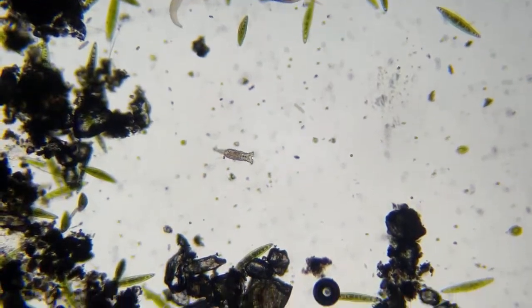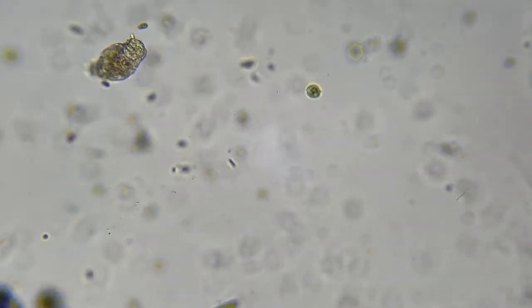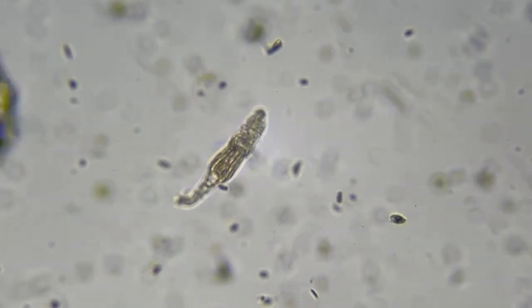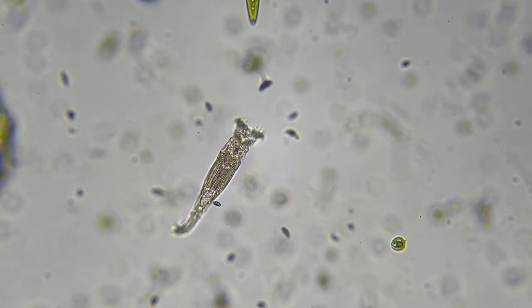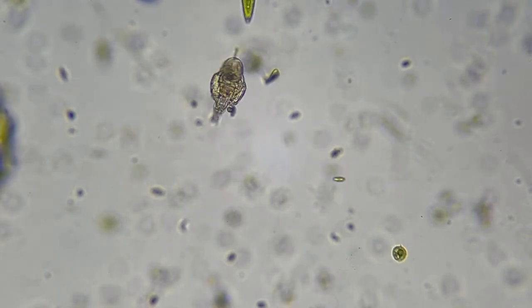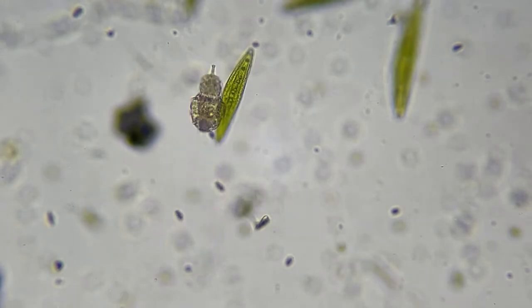Look, we got a rotifer right here staying still, so I'm gonna go to 100 and see if we can zoom in and maybe, if he'd stay still here, we could see him feeding. Yeah, look at that. See how he spins those, oh, come on, don't run off. Now he's under some algae.